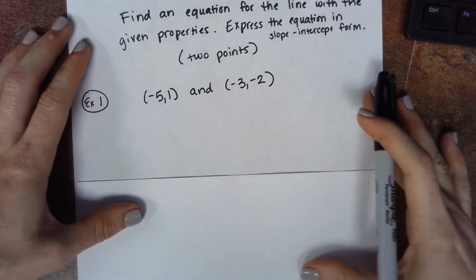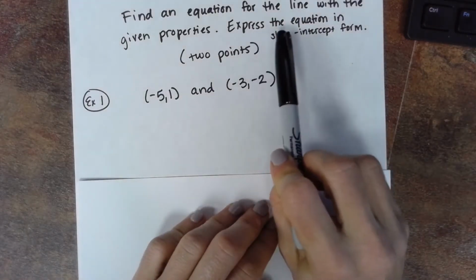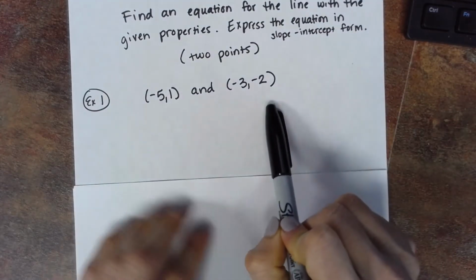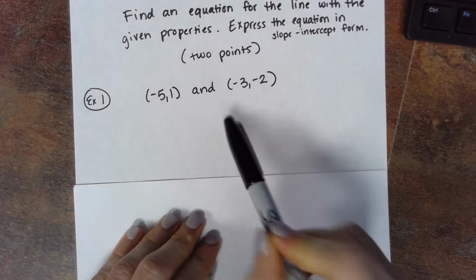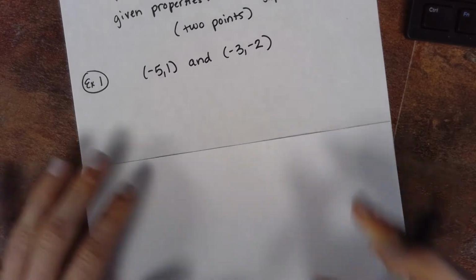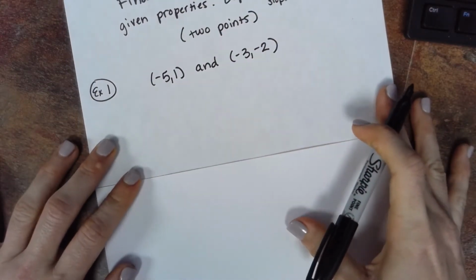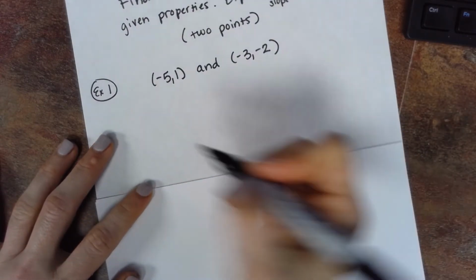A lot of students are misled when they read the instructions, express the equation in slope-intercept form. They immediately go into writing the slope-intercept form, which is y equals mx plus b, and that's not actually how you want to start these problems. You want to start these problems by writing your point slope form of an equation.